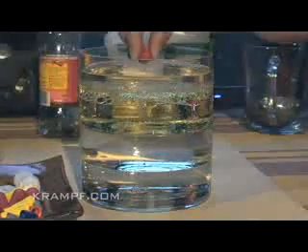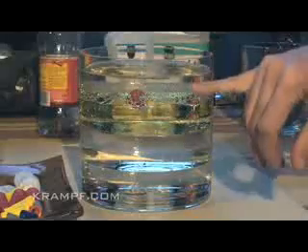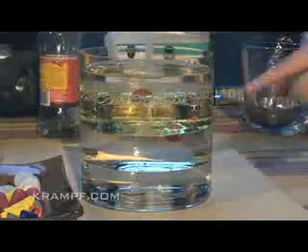But what if we put something else, say one of these cherry tomatoes in? It sinks through the alcohol, but floats on top of the cooking oil. That one's denser. It went down all the way to the water.